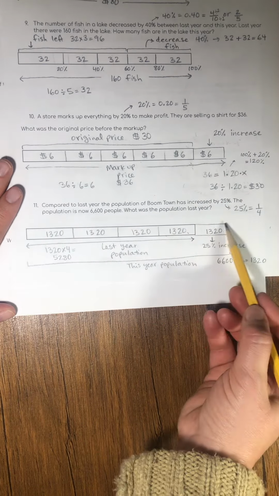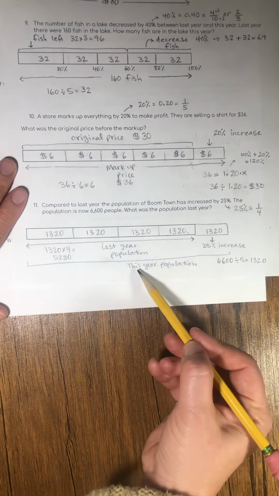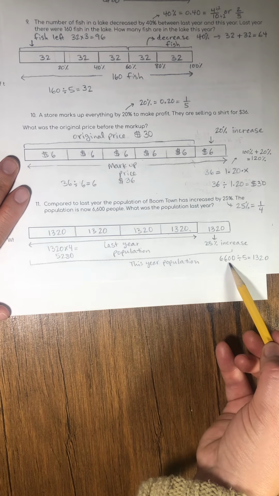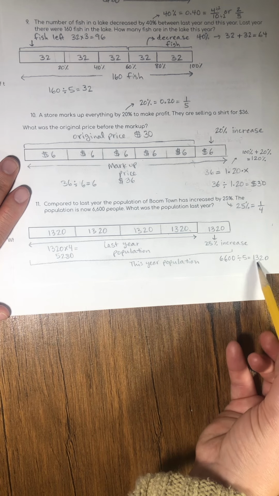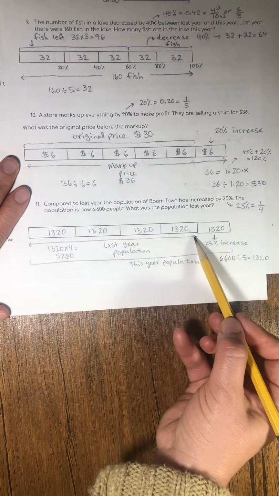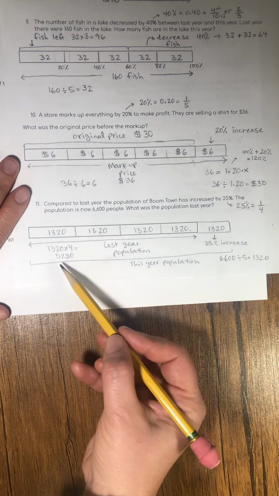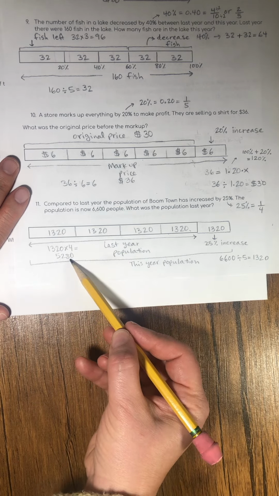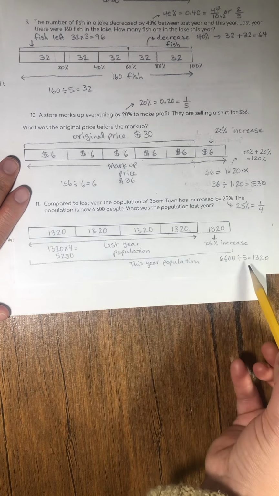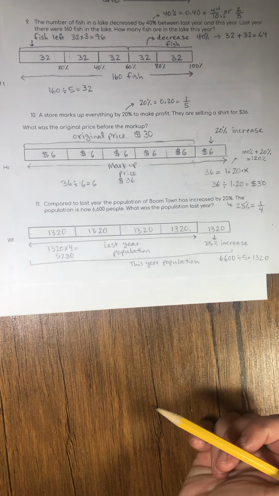I'm going to add 1 box to this to show 1/4 increase or 25% increase, and that shows the population this year after the increase, which is 6,600. I have to divide that by 5 to give me 1,320, which I put inside each box. So this is the population last year. So 1,320 times 4 gives me 5,280. That was last year. With 25% increase, it ended up being at 6,600. So I hope that this was helpful.